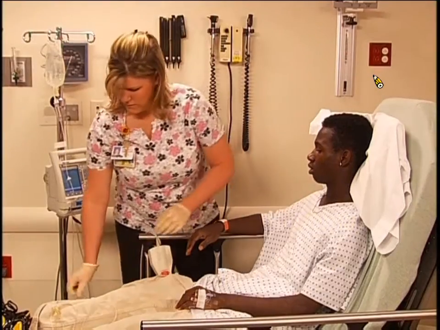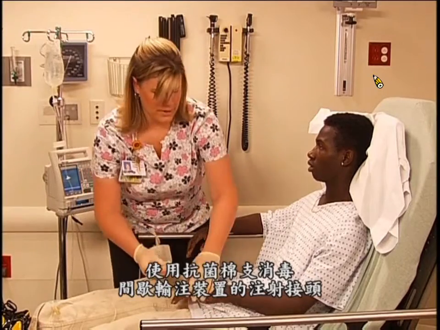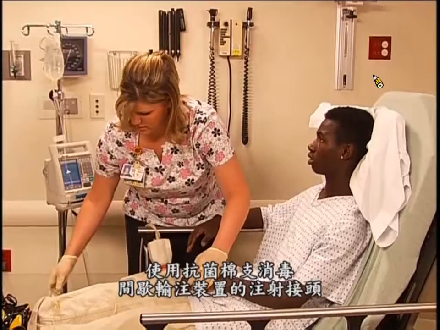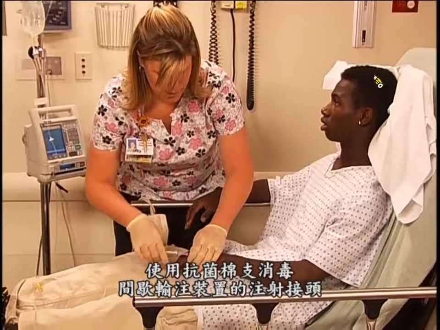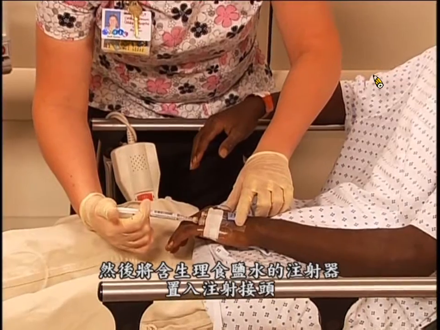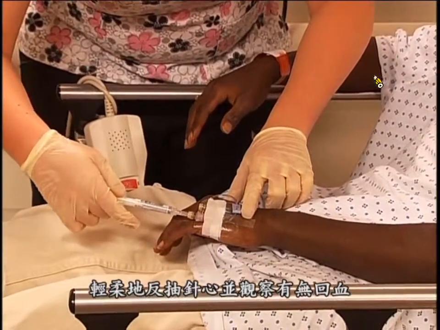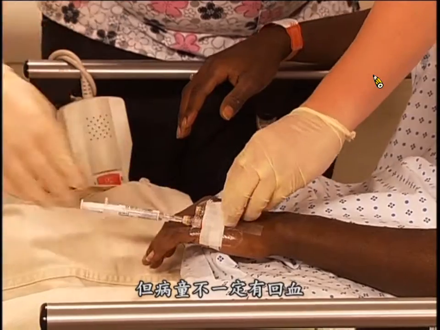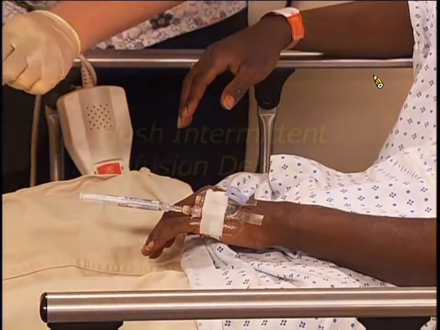So first what we're going to do is, using an antiseptic swab, clean the injection port on the intermittent infusion device. Then insert a syringe of normal saline into the injection port. Gently pull back on the plunger and watch for a blood return, which may or may not occur in a child. Now we're going to clean again and then give your antibiotic.